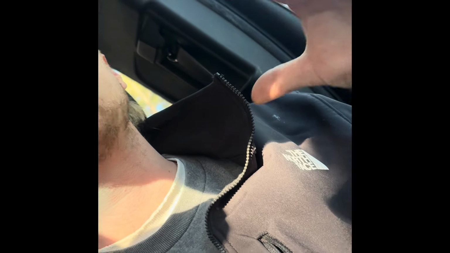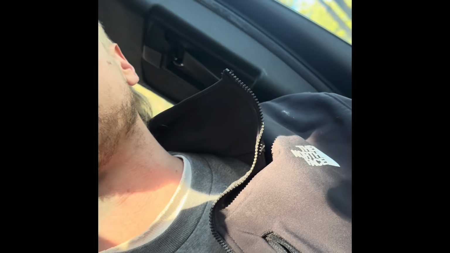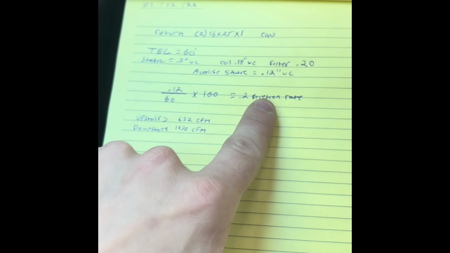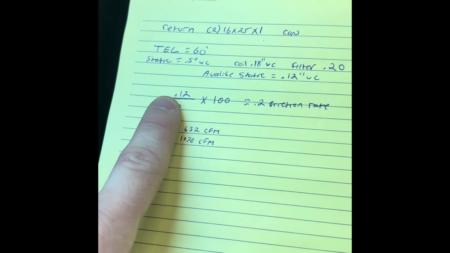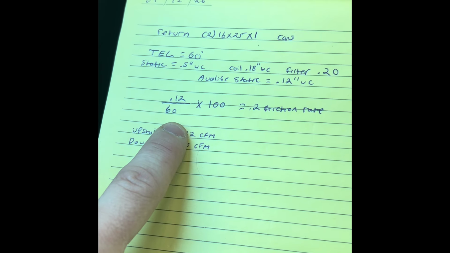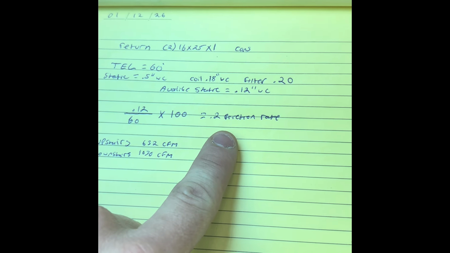That is the static pressure that your duct system is going to have to overcome, right? So think about it. You had 0.5, the furnace is rated for 0.5, but by the time I'm done getting through my coil and sucking it through that filter, I'm going to be left with 0.12. So you need to design your friction rate. You're going to do this little equation here. You're going to take your available static divided by your total equivalent length, and you're going to times it by 100. That's going to give you 0.2.